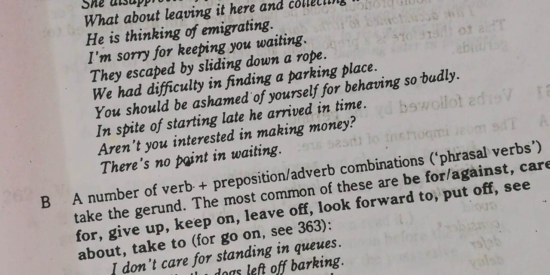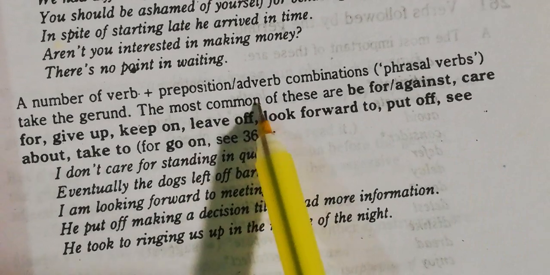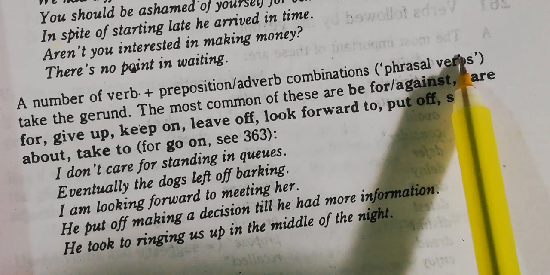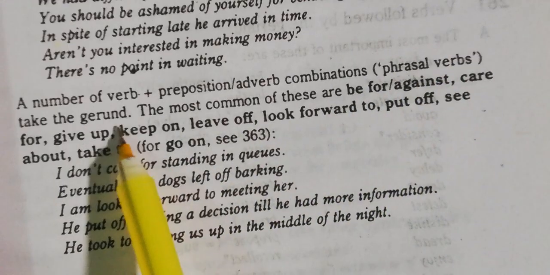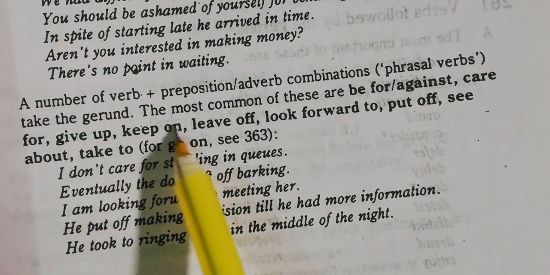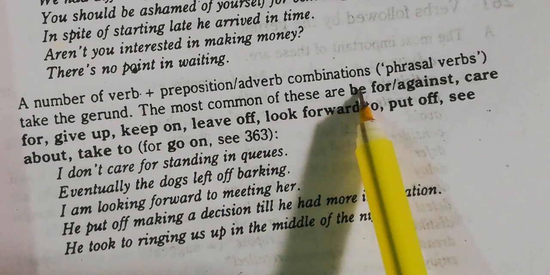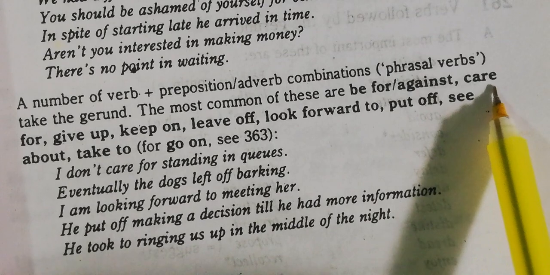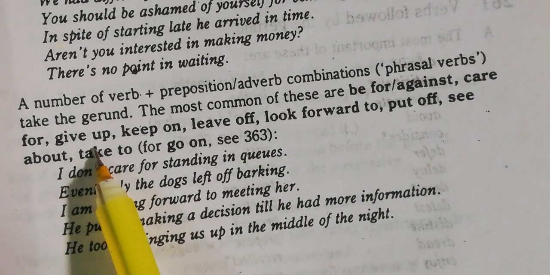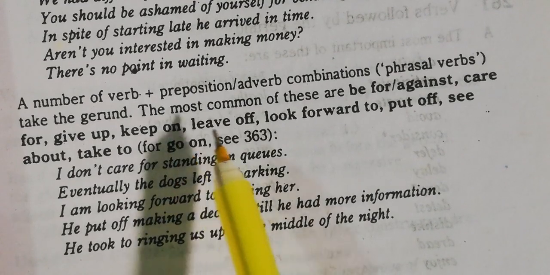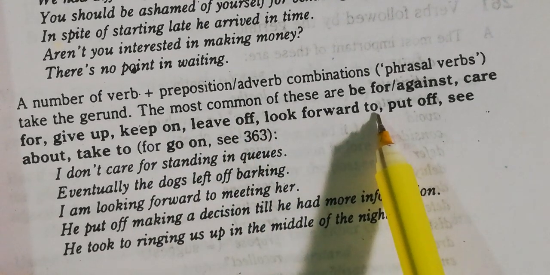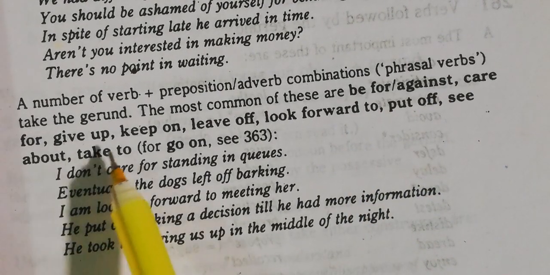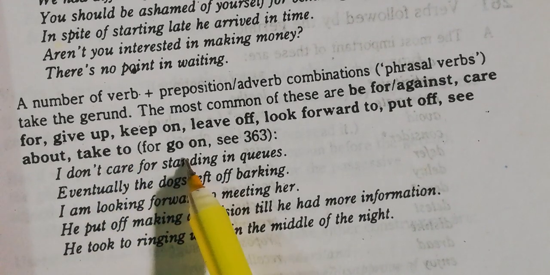A number of verbs plus preposition or adverb combinations, phrasal verbs, take the gerund. The most common of these are be for, against, care for, give up, keep on, live up to, look forward to, put off, see about, take to, and so on.